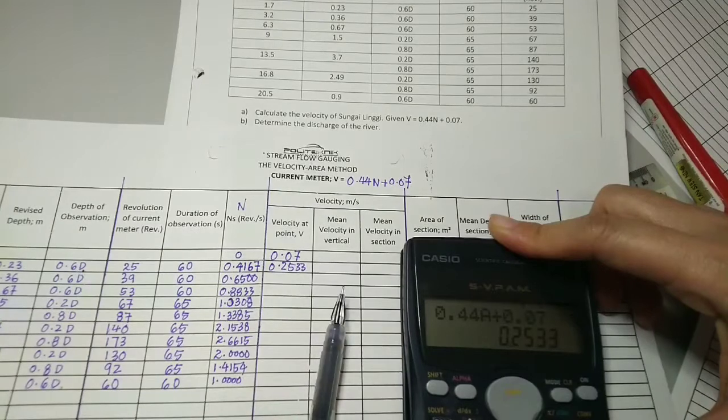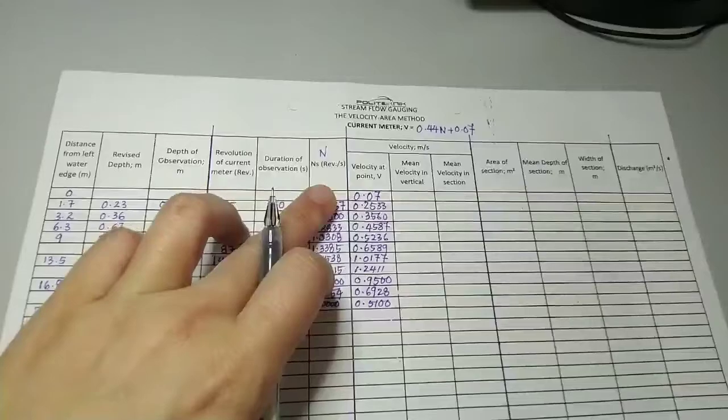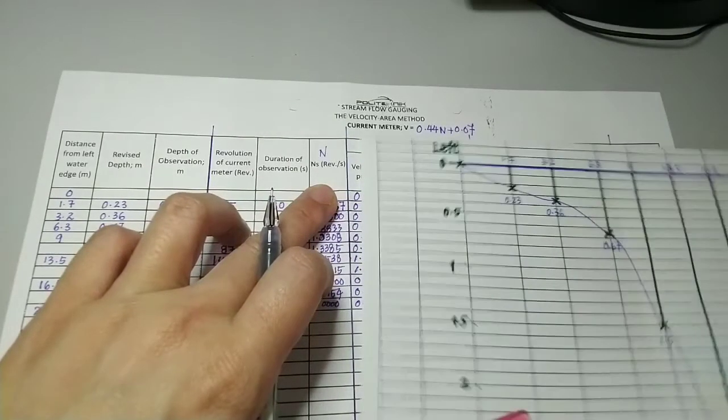Continue with the calculation. When you get the velocity at a point, you can transfer it to the drawing.